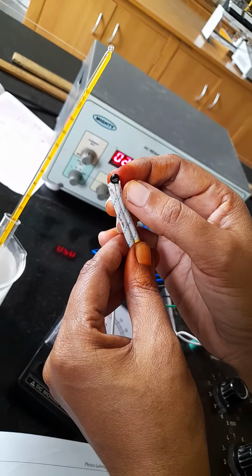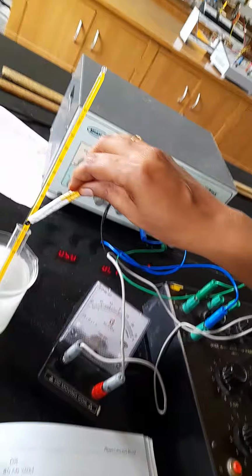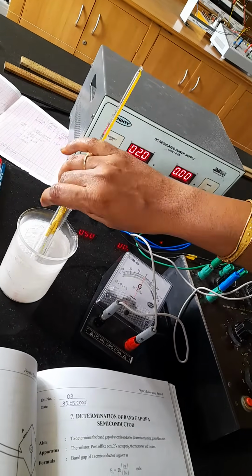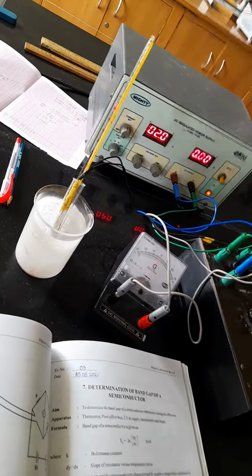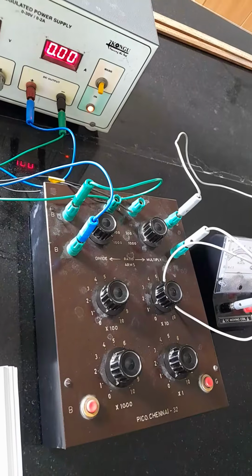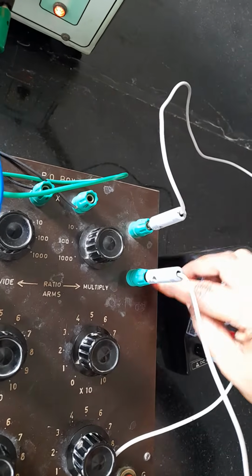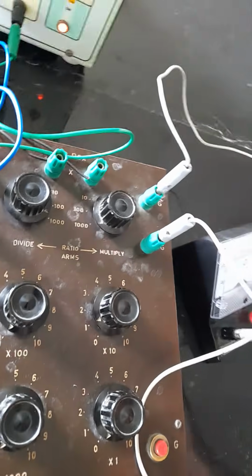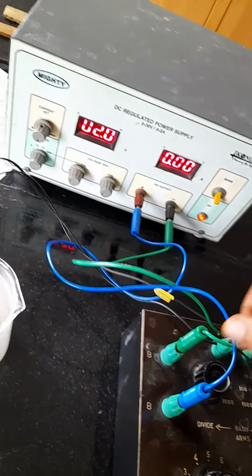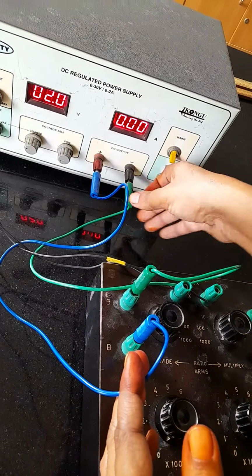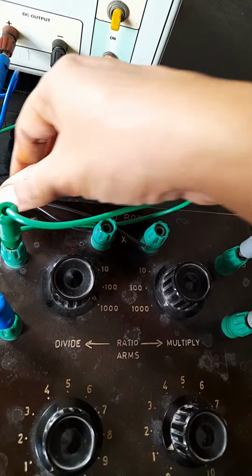Thermistor means thermal resistor. When temperature increases, its resistivity decreases. The connections are: the galvanometer is connected to G in the post office box, and B is connected with the battery. X, which is the unknown resistance, is connected with the thermistor.